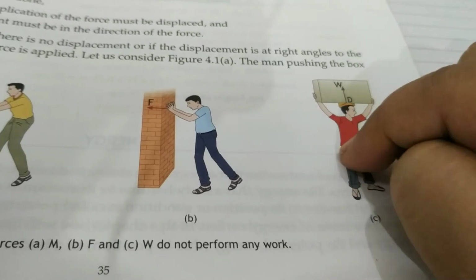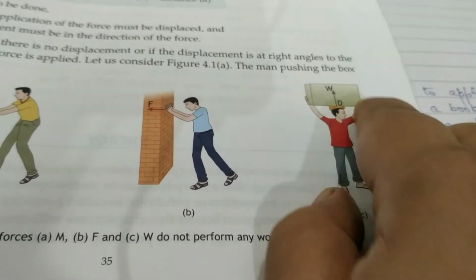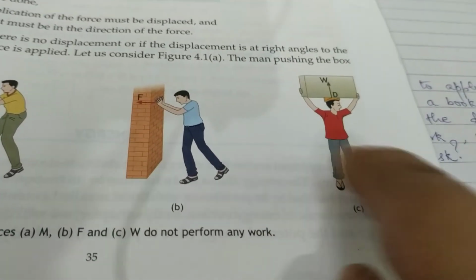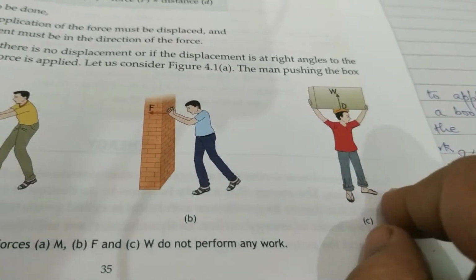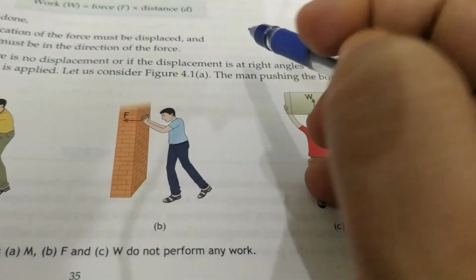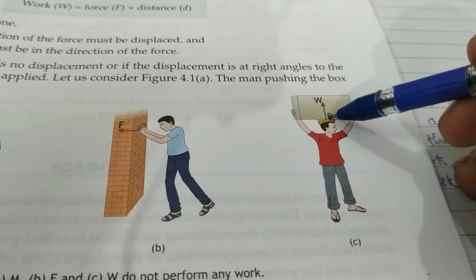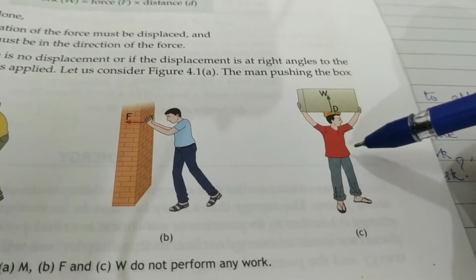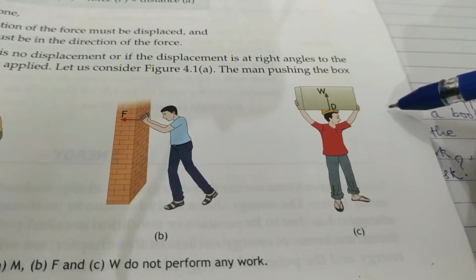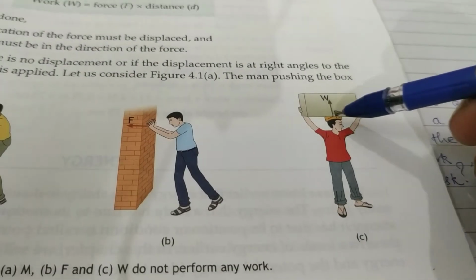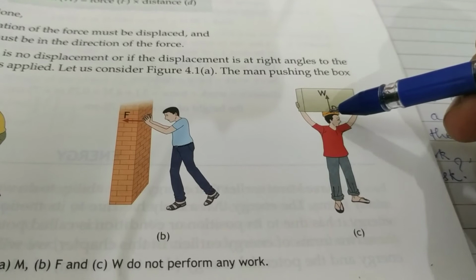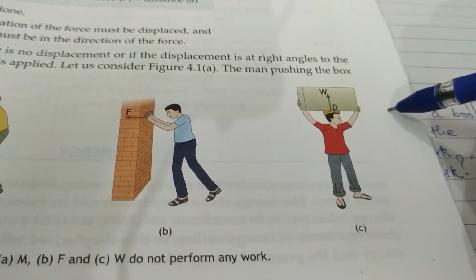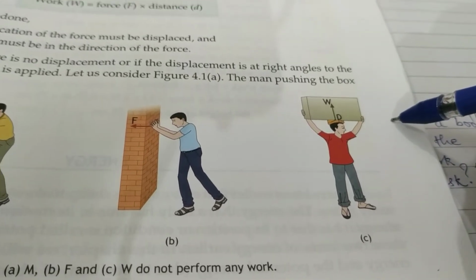Now suppose this man takes this box on his head and he is walking. Now when he is walking, what will happen? See, the point of application of force is D over here. This is the point of application of force. So when the man is walking, suppose he came here, the point of application of force has shifted from this point to this point.